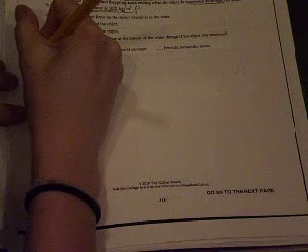Now, it's asking us to calculate the buoyant force. So, most of us would say, oh, buoyant force, that equals rho times volume times gravity. But here, buoyant force is simply subtracting the values that they give us. So let's label our diagram.